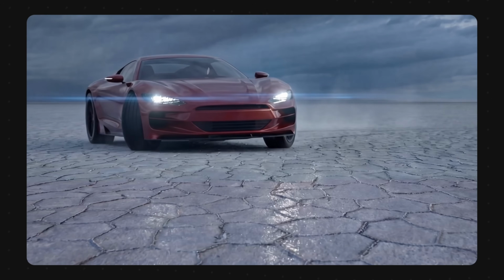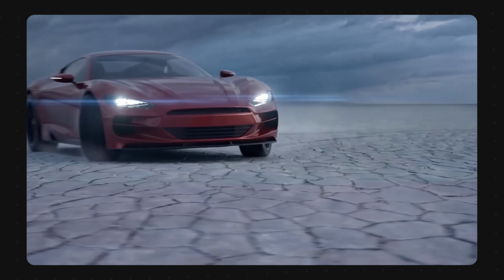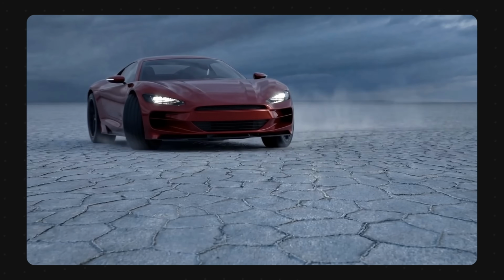And again, it took a few iterations to get here. Here are some of the earlier results that I got that were not so good, where the camera or car just did something completely different. So once I saw that it could handle fast subject movement, next I wanted to test dynamic camera movement.